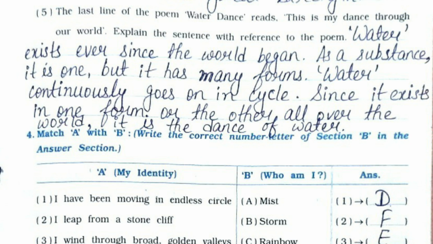Fifth one, the last line of the poem Water Dance reads, this is my dance through our world. Explain the sentence with reference to the poem. Water exists ever since the world began. As a substance, it is one, but it has many forms. Water continuously goes on in cycle. Since it exists in one form or the other all over the world, it is the dance of water.